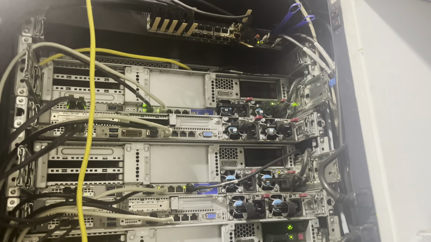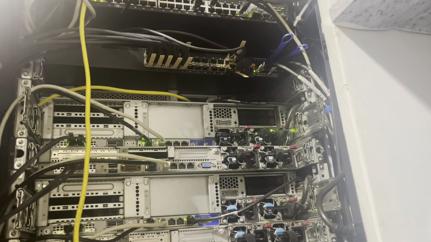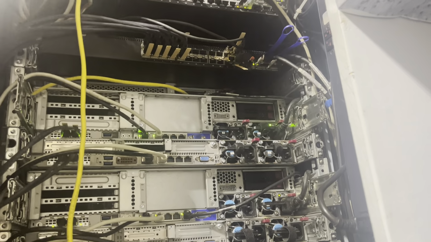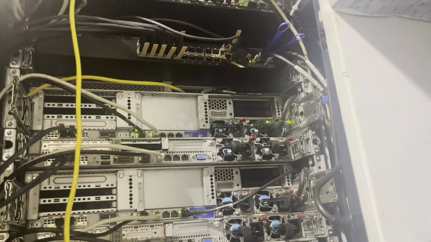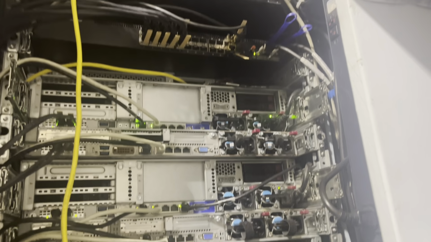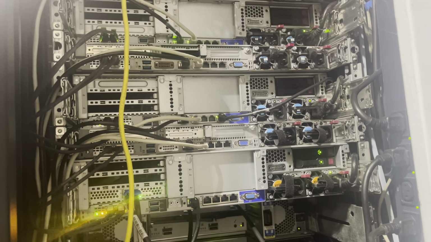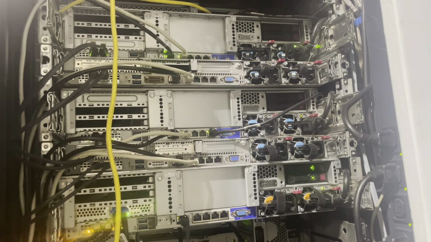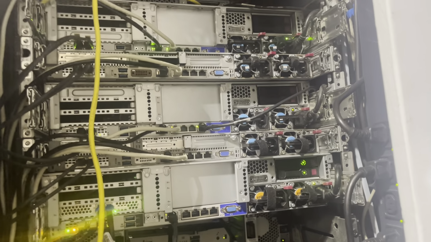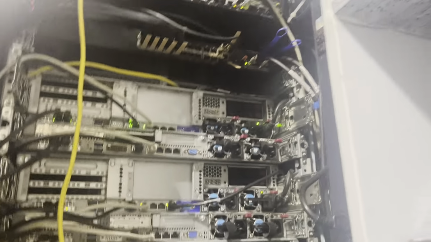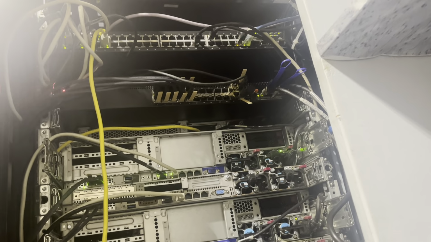80 gig effective bandwidth is living up to its name, and the access to the services running on these servers is just great. I'm really happy that it worked out.